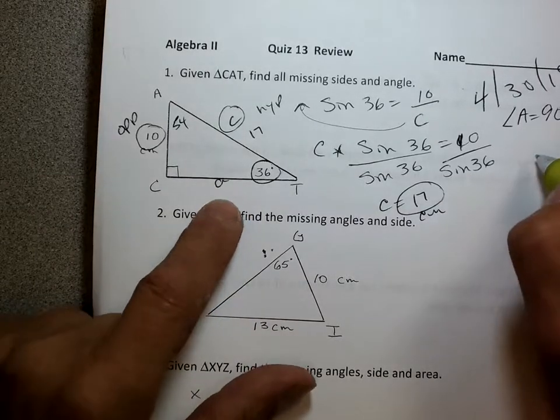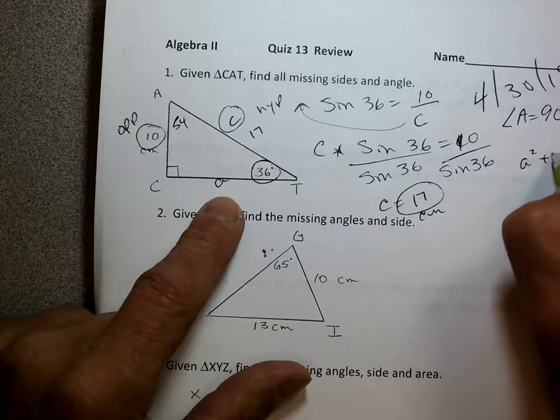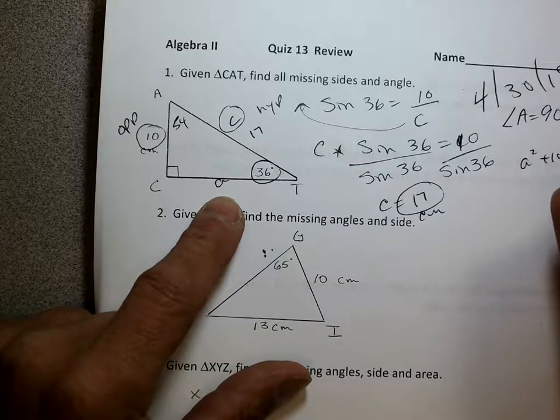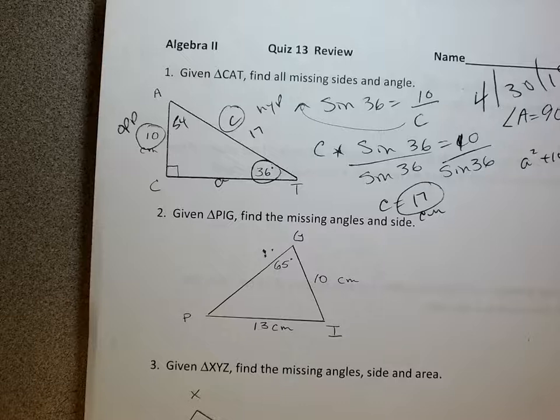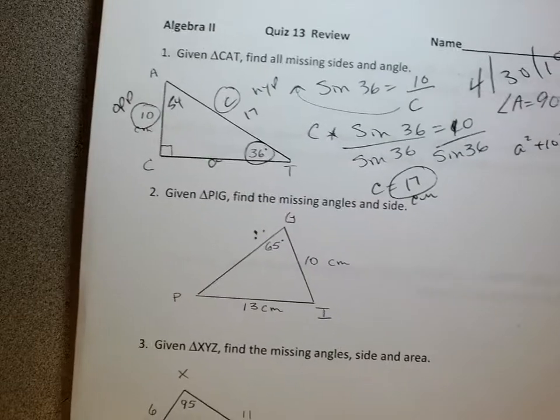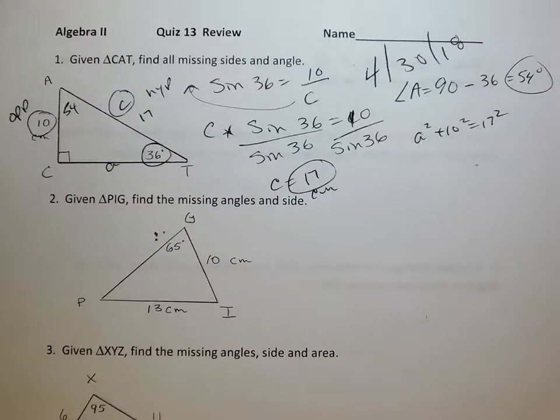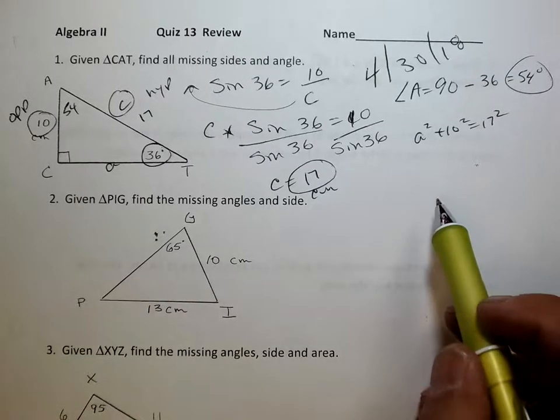So I'll go, little a squared plus 10 squared equals 17 squared. So I'm just going to find little a squared by... Can you move the paper? Oh, I sure can, Tammy. Thank you so much. So I'm just going to find little a squared by Pythagoras Theorem, right?